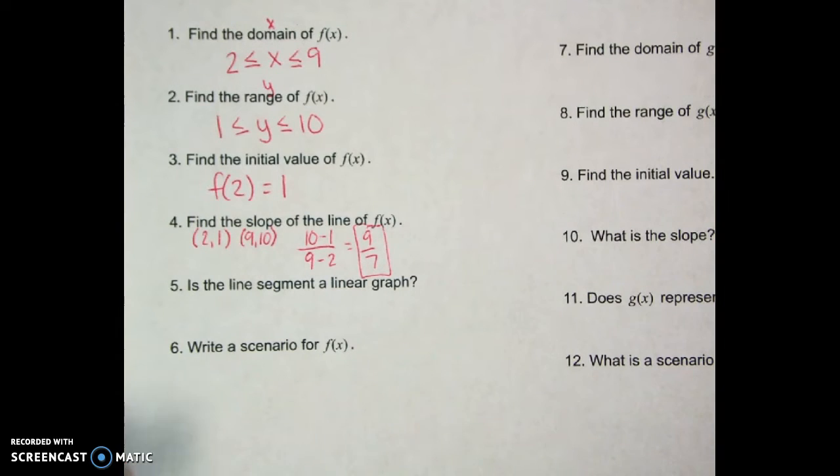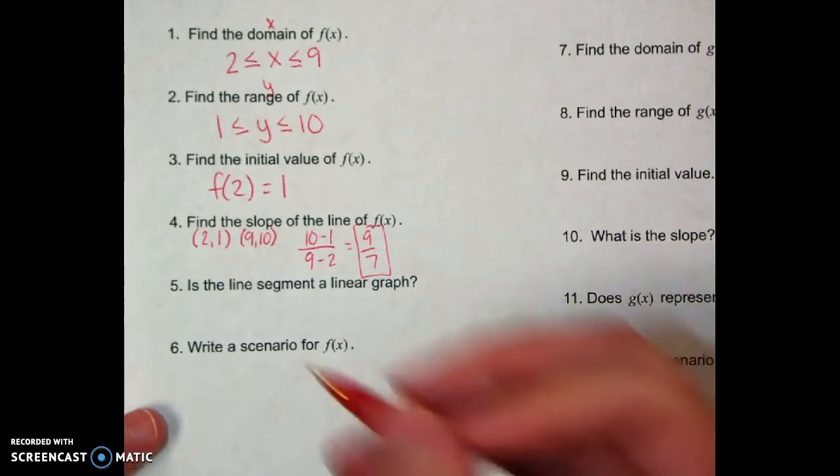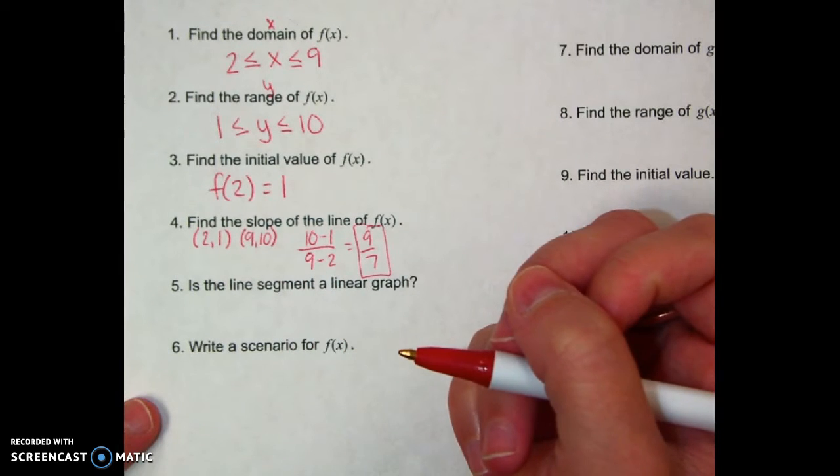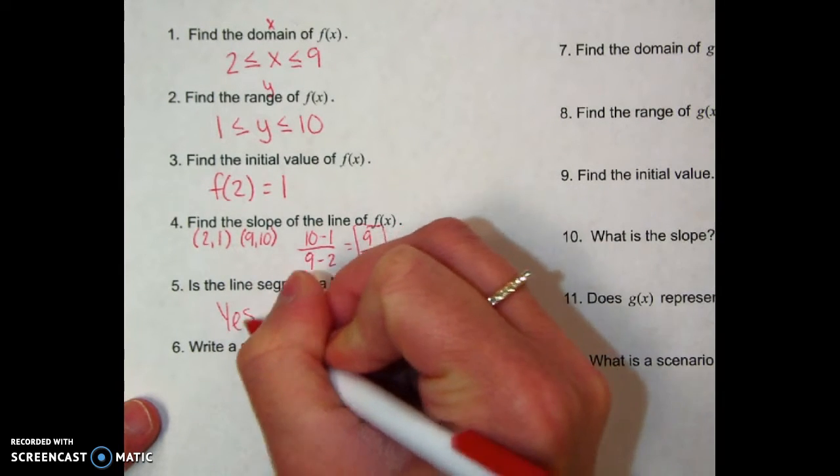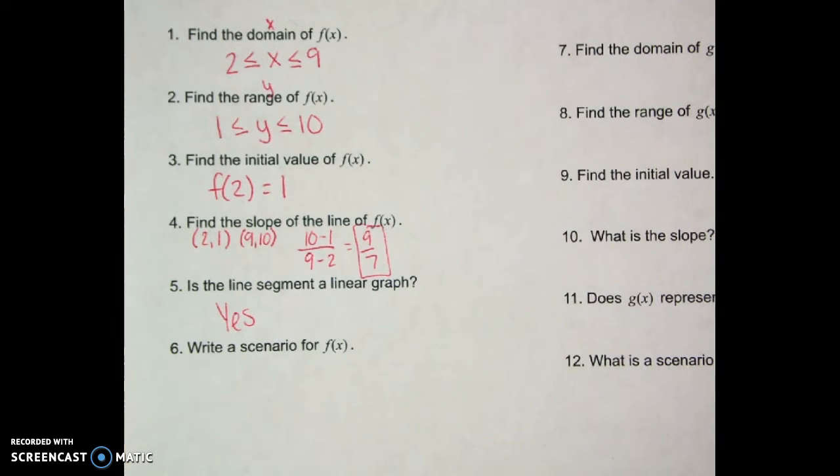And is the line segment a linear graph? It is. It's a straight line. It goes up by the same amount each time. So yes. And write a scenario for f of x. This is just like a random story.